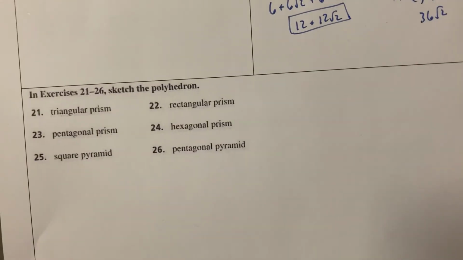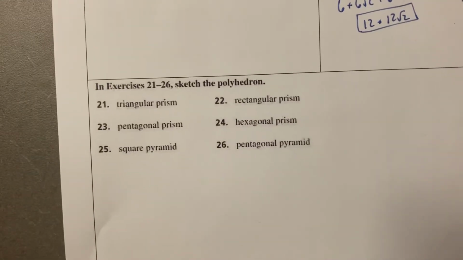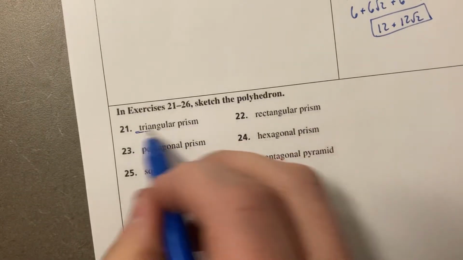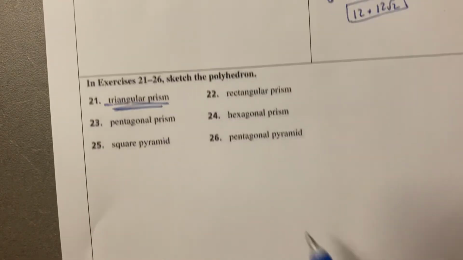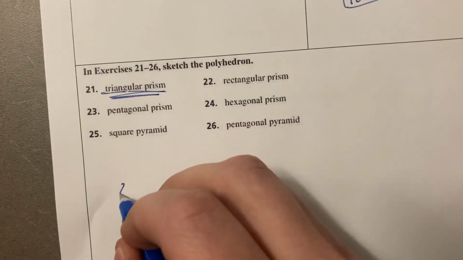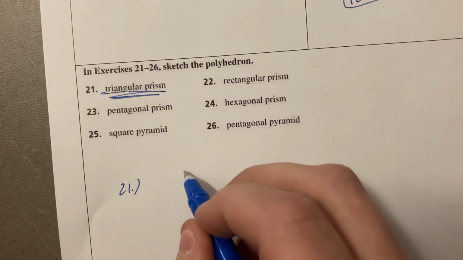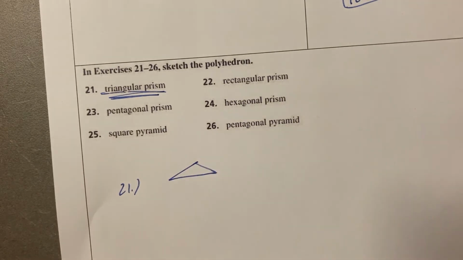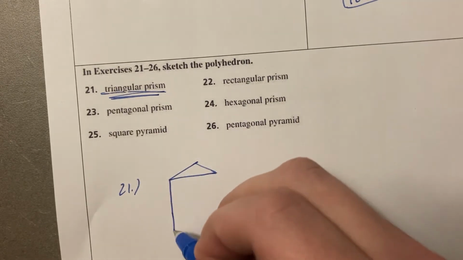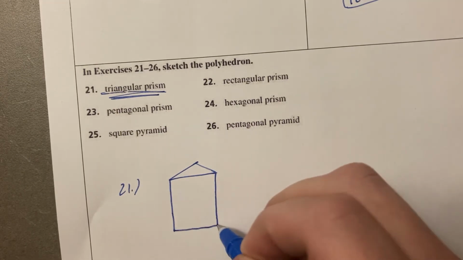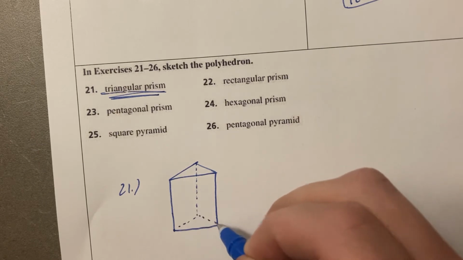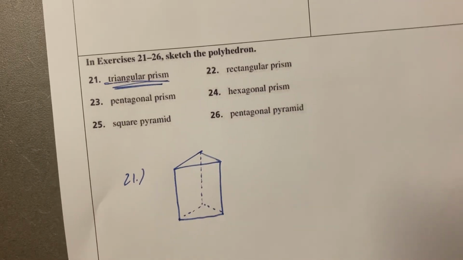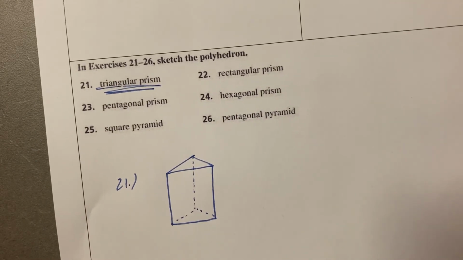All right, now it says to just sketch the figure. If I want a triangular prism, well, sketch that. That's a triangular prism. So for 21, you could start with a flattened out triangle, and then just go down, and I'm going to do a dotted line. There's a triangular prism.